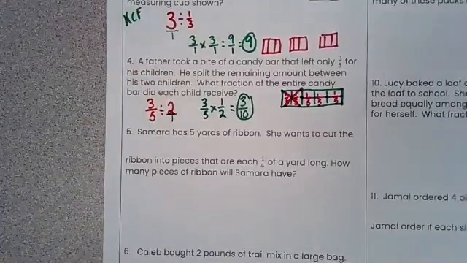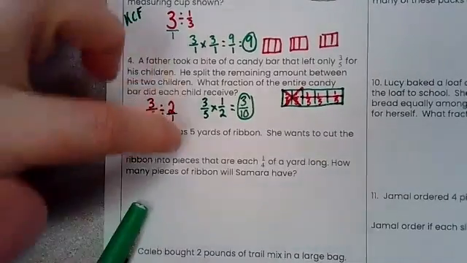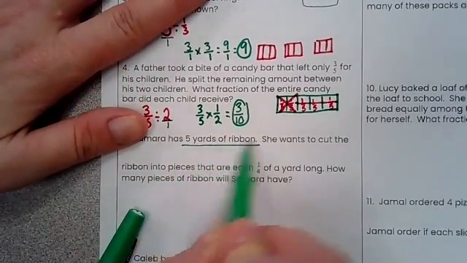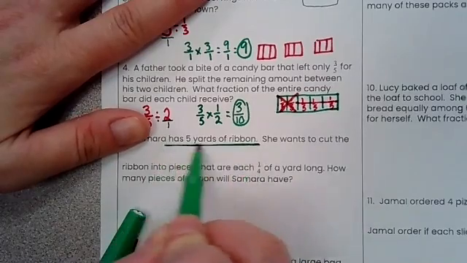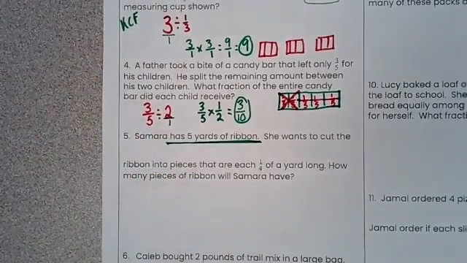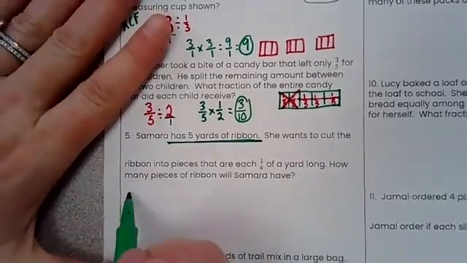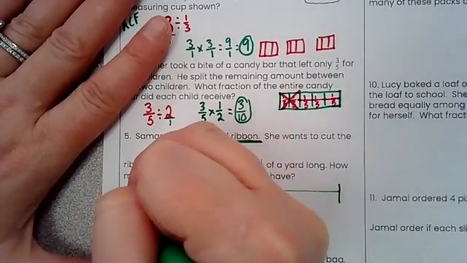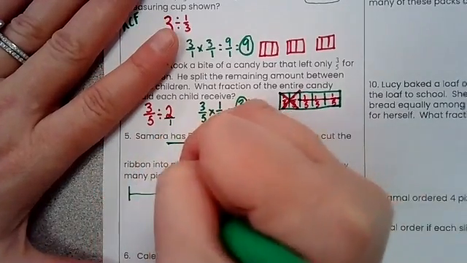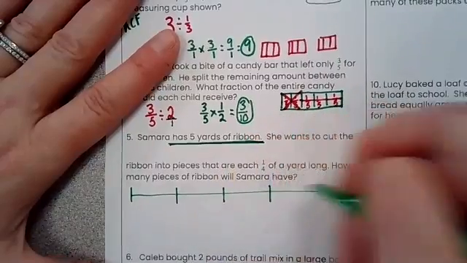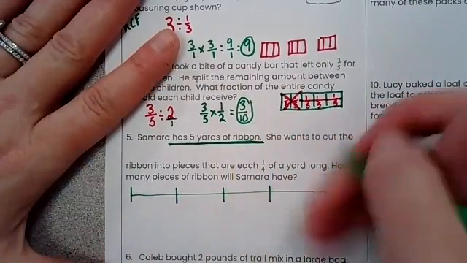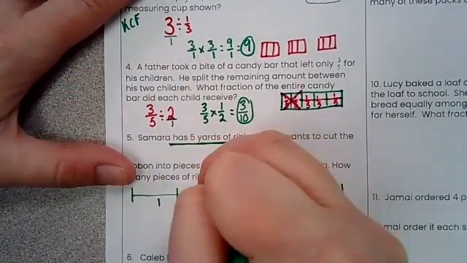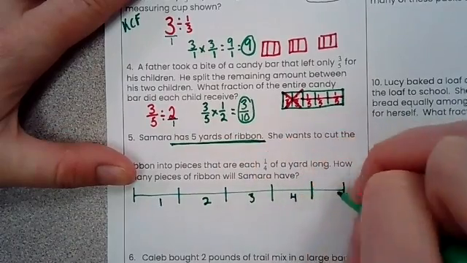Next one, Samara has 5 yards of ribbon. That's what she has in her hand. She has 5 yards. I like to always underline what they actually have. Okay, she wants to cut the ribbon into pieces. So I'm going to draw this. She has a 5-yard piece of ribbon. So this is 5 yards. This is 1 yard, 2 yards, 3 yards, 4 yards, and 5 yards.